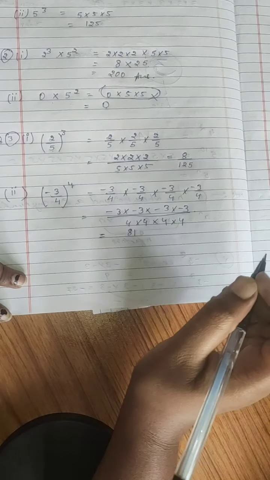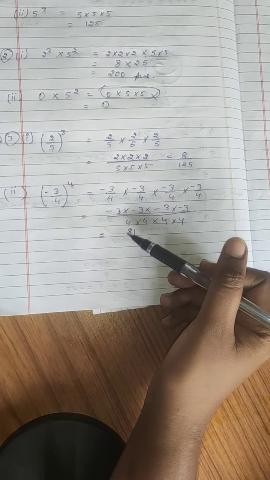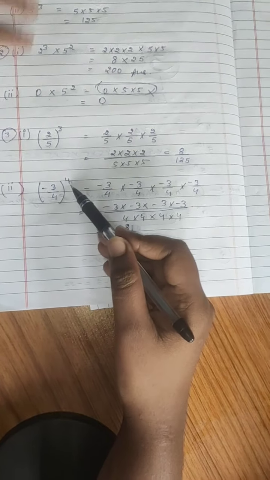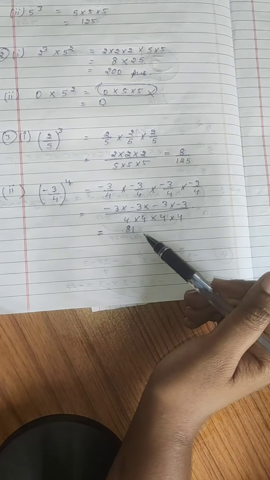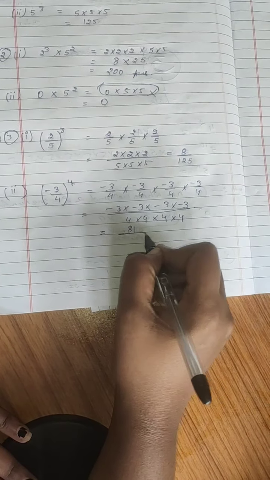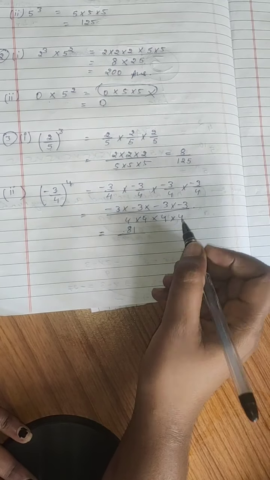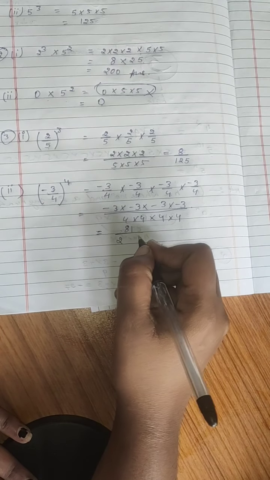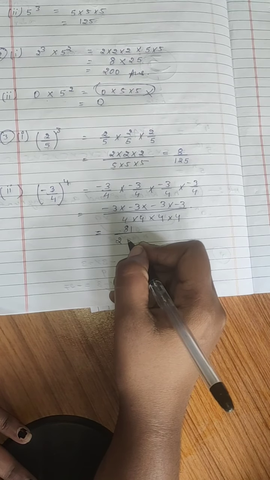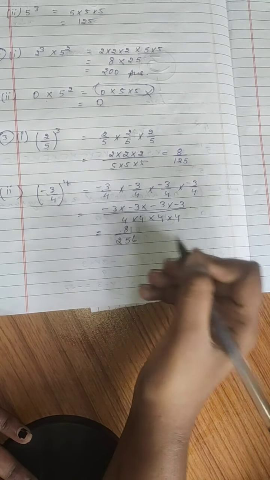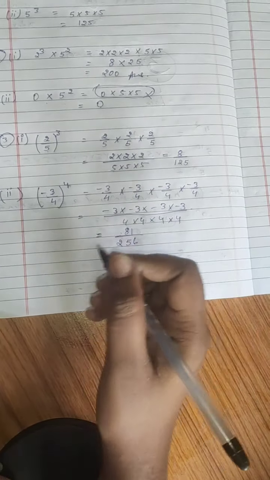Okay. 81. So, here negative sign is not given. Why? Because the power is an even number. So, no need to write negative. So, in the denominator, after multiplying this, you get 256. This is the answer.